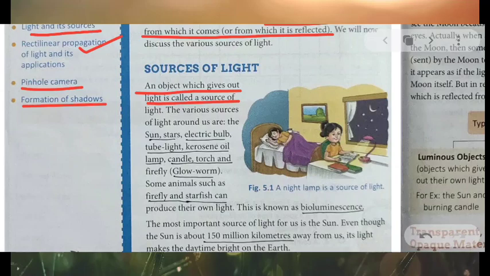The various sources of light around us: what are the sources of light? They are the sun, stars, electric bulb, tube light, kerosene lamp, candle, torch and firefly, that is glowworm, which we also call jugnu. Some animals like the firefly and starfish can also produce their own light. It means they are also known as sources of light.